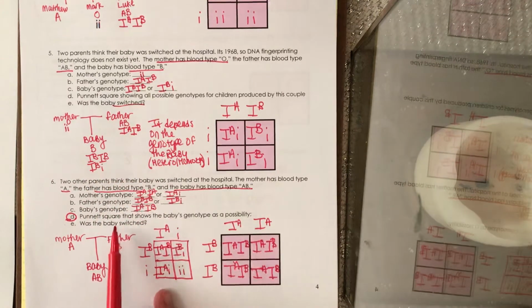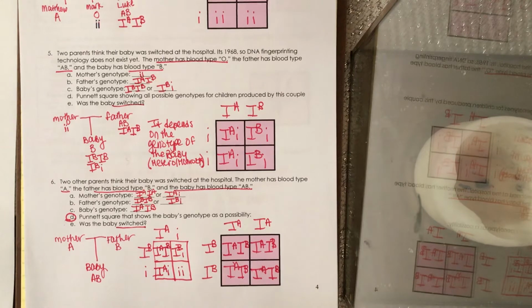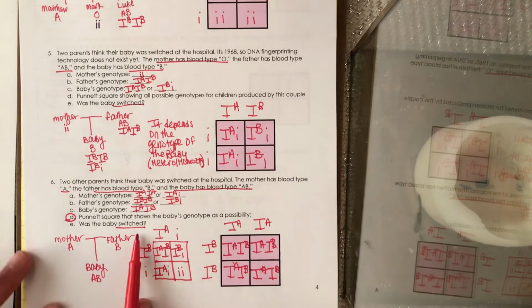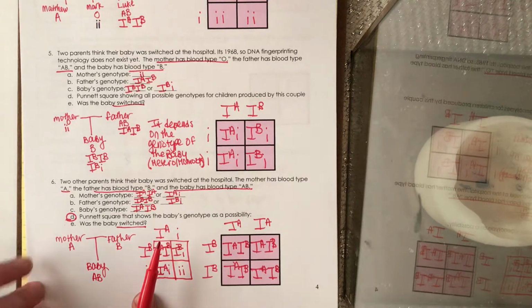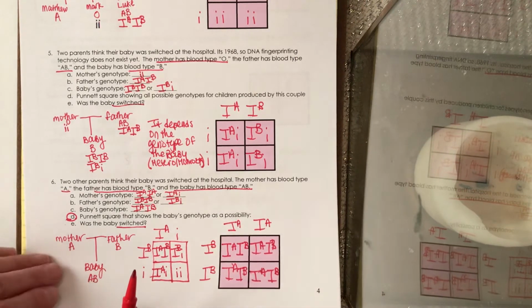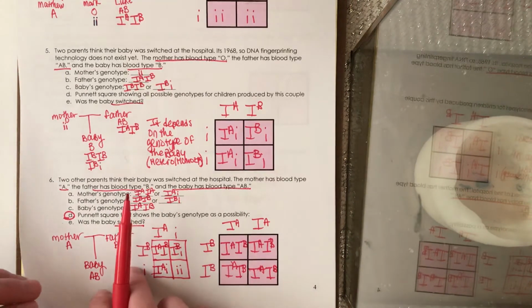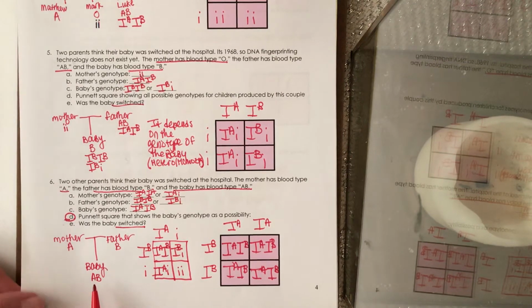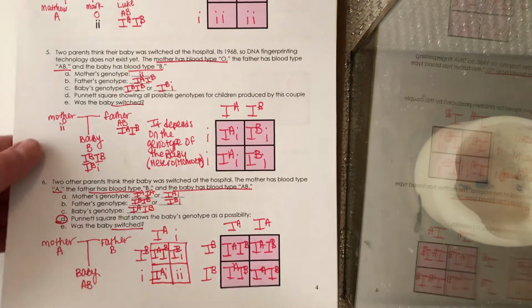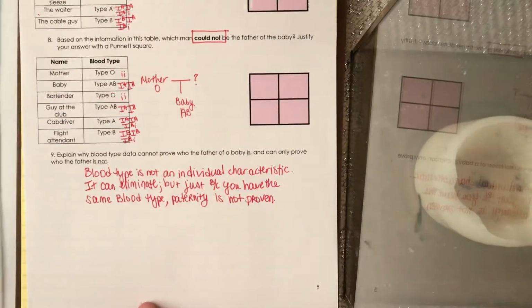Was the baby switched here? You could eliminate certain possibilities, but you still don't have data that's specific to a particular individual. So it's showing that it's possible that the baby is theirs based on blood type, but in order to really determine, you would need more specific data. But at least this is showing that the baby is possible based on blood type. All right, so now to this one.